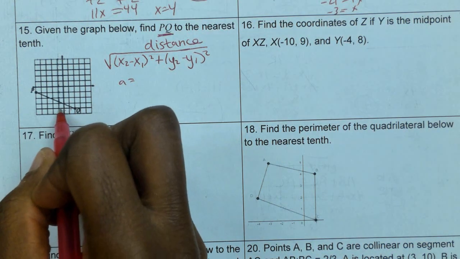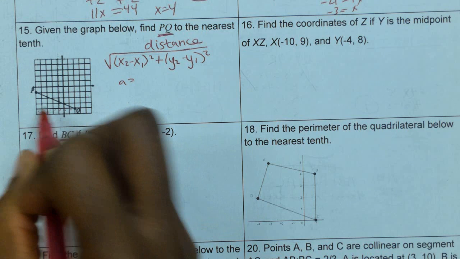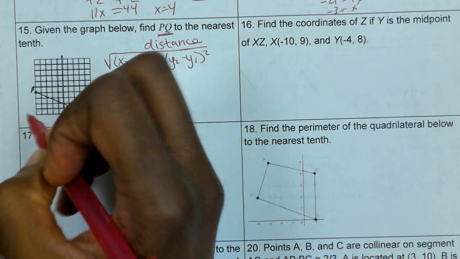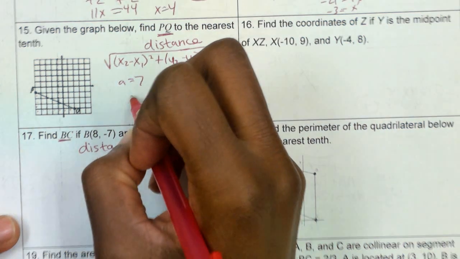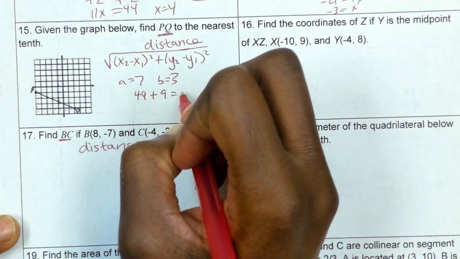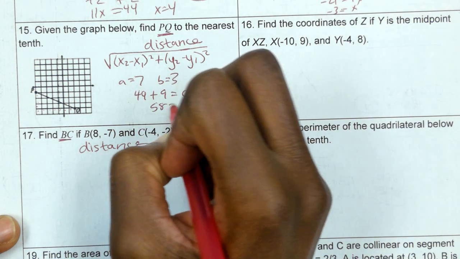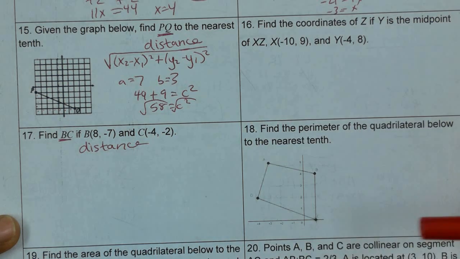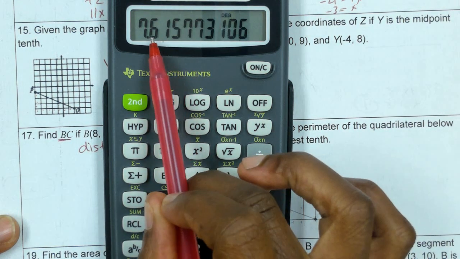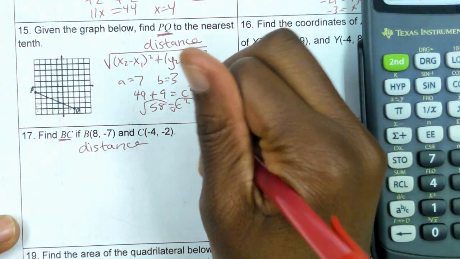I'm counting segments: there are 7 segments from Q to get to P, and for B there are 3 segments. So a squared plus b squared equals c squared. 58 equals c squared. To the nearest tenth, one keeps this as a 6, so 7.6.